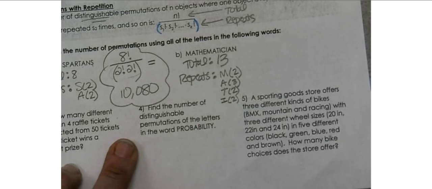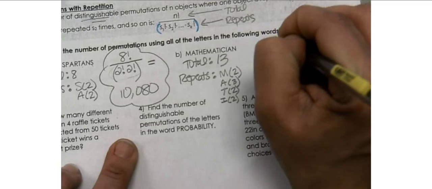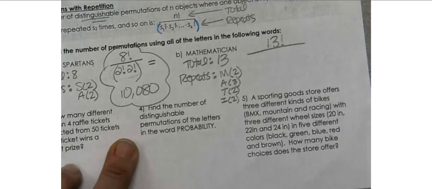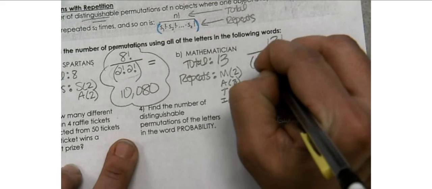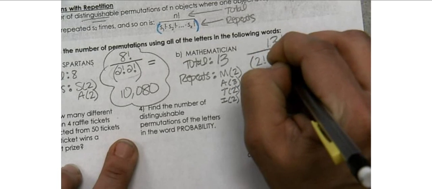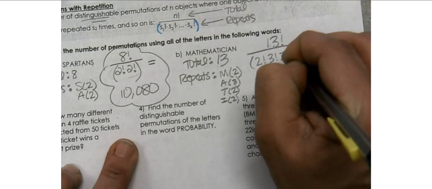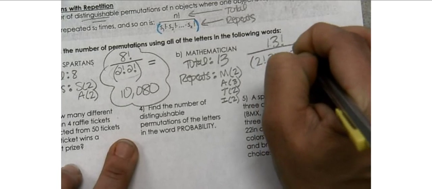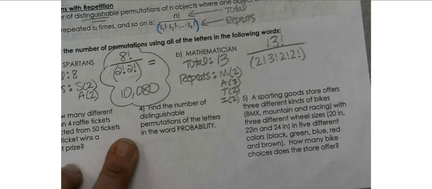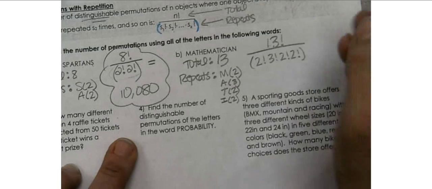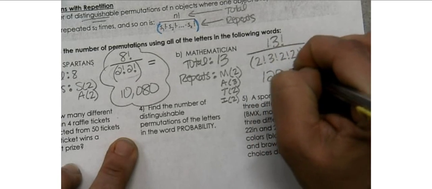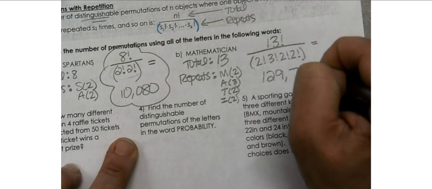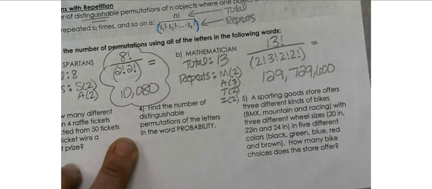So when we're setting this up, we would do 13 factorial over, in our denominator, 2 factorial times 3 factorial times 2 factorial times 2 factorial. And again, if we put that in our calculator, we end up with 129,729,600 possibilities.